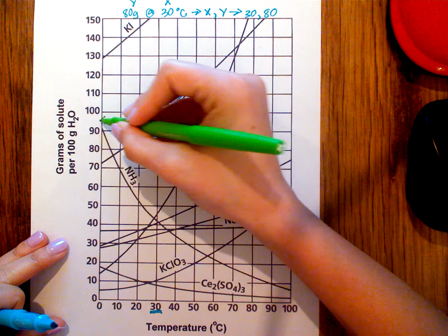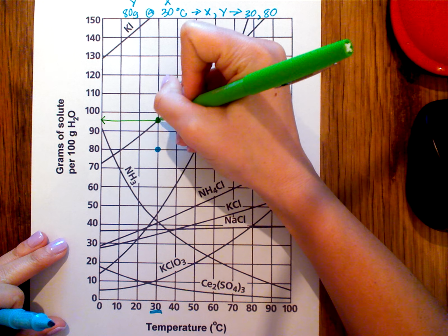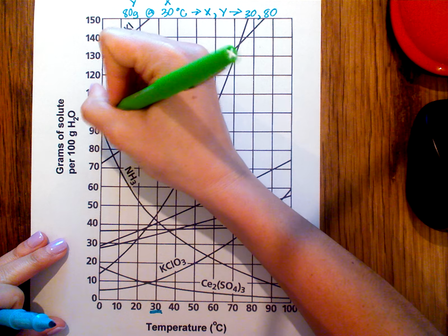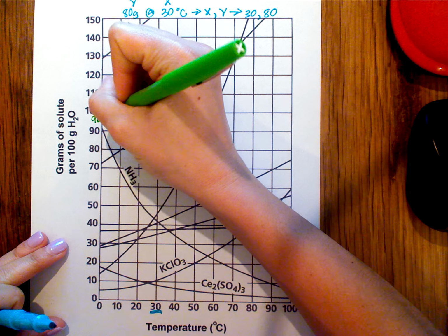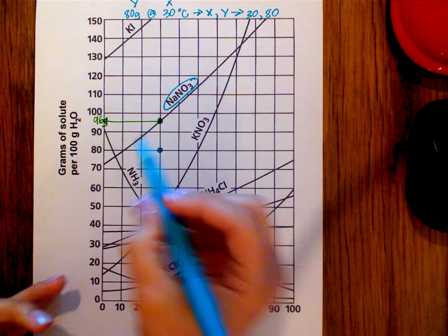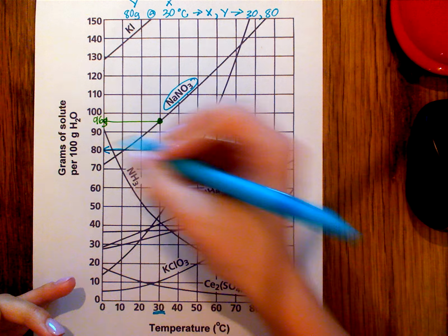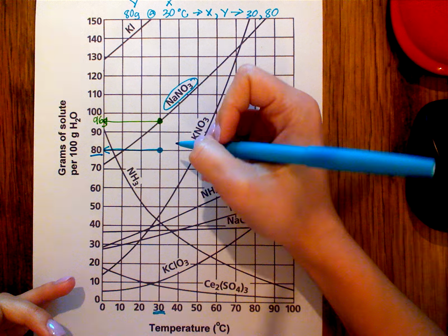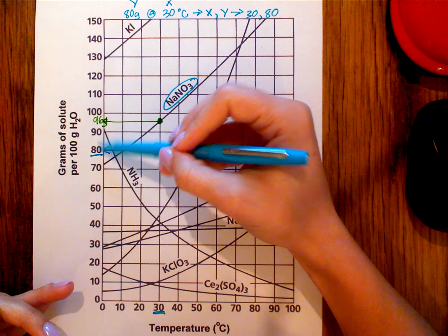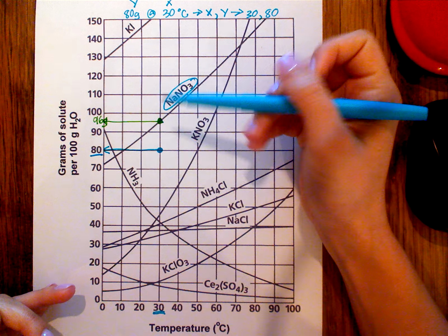Now that looks about 90, 95, and you can't tell from my point here, but it's a hair up, so I'm actually going to call this 96 grams. Since this is 96 grams, and right now, the blue, remember, is representing where we're currently at, we're currently only at 80. I know that in order to be considered saturated, I'm going to have to go from 80 to 96.